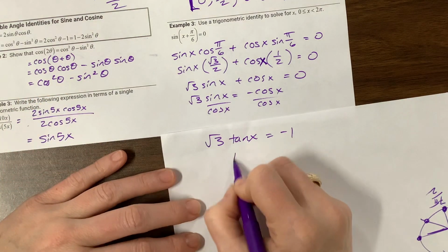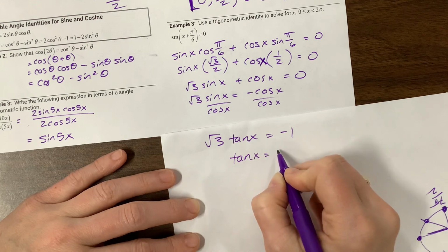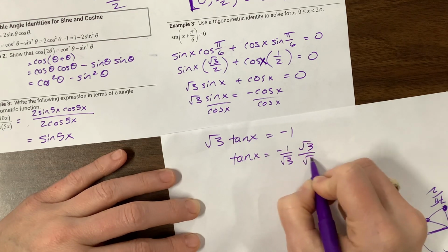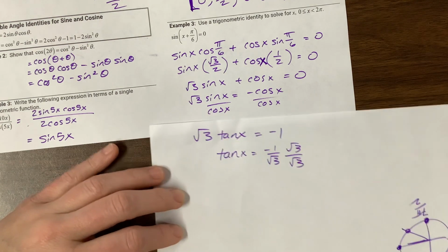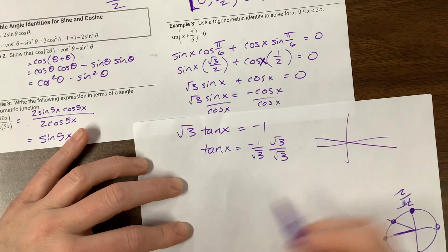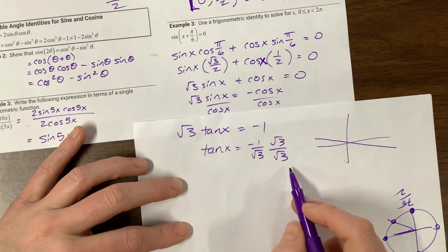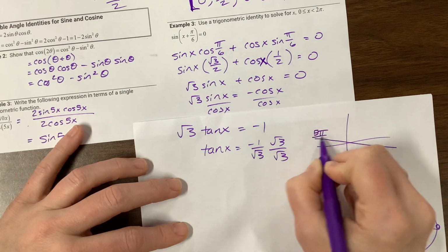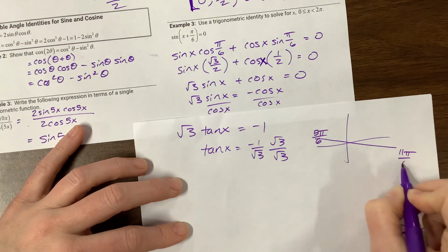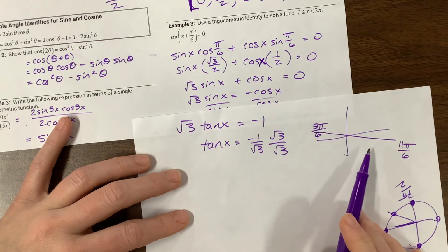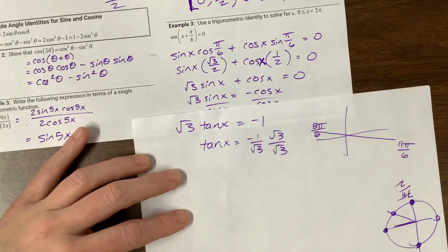Now I could divide by root 3, so tangent of x is equal to -1 over root 3, which when you rationalize the denominator is negative root 3 over 3. Tangent is slope. I want slope negative in these quadrants. Negative root 3 over 3 is going to be that more steep one. So this is 5 pi over 6 and 11 pi over 6. And then that's all we need in that world. Yeah. So it's those two.